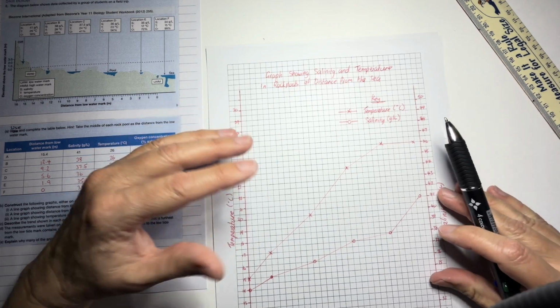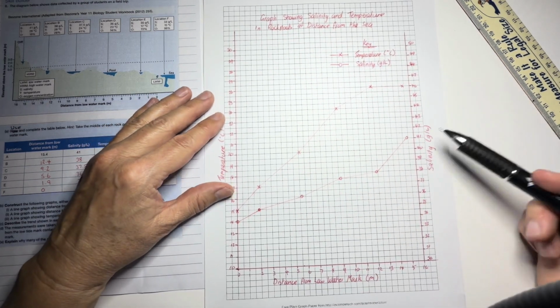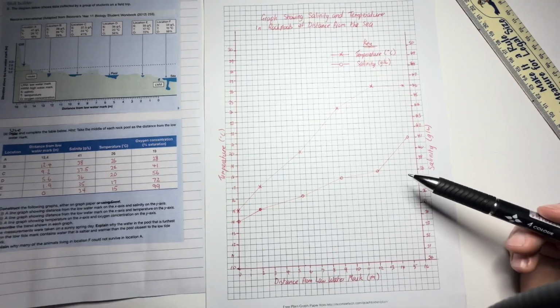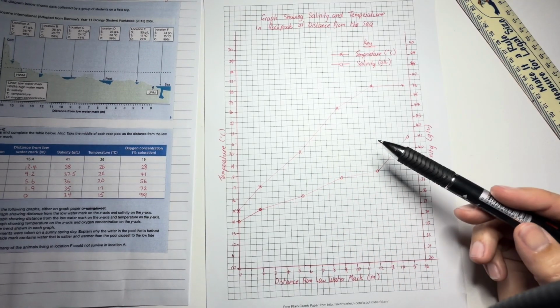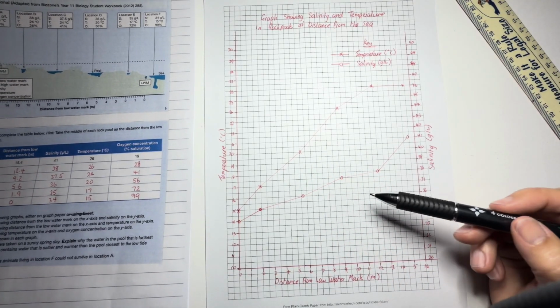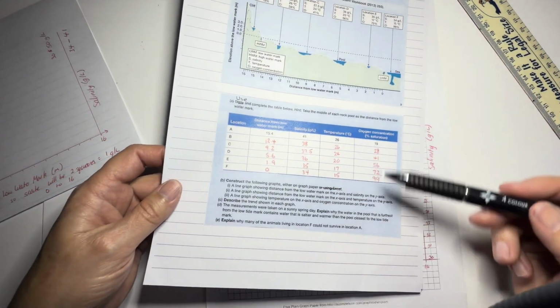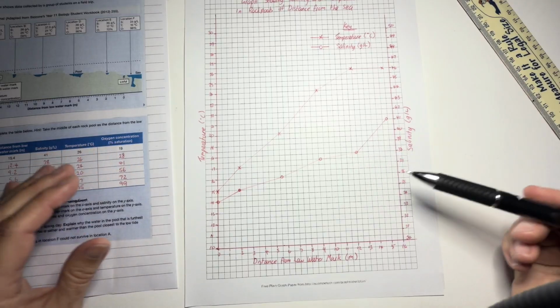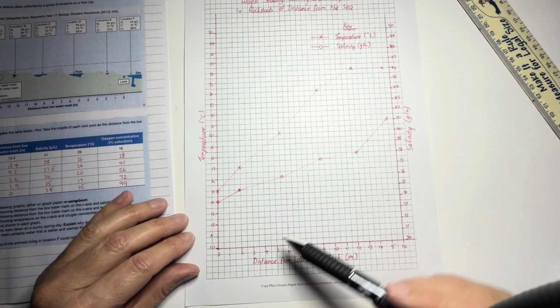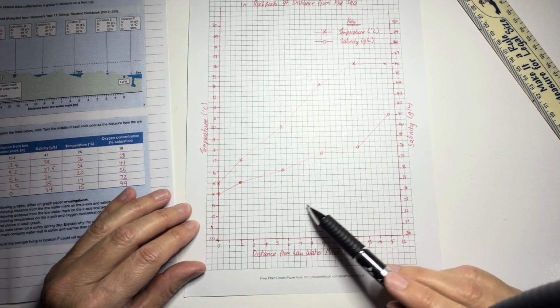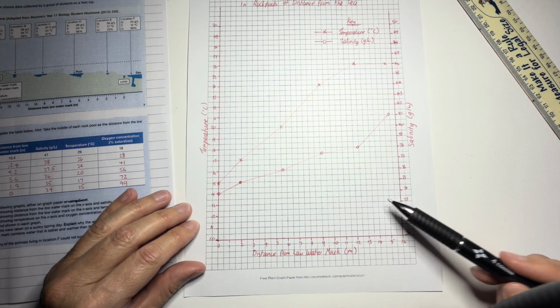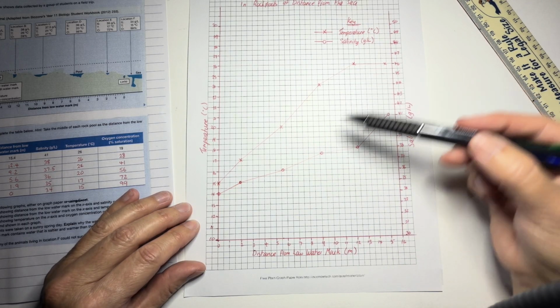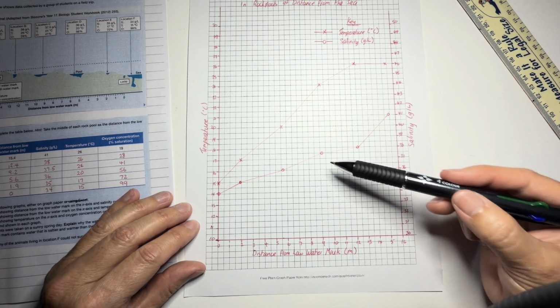So that gives context as to what it is. And graphs are a lot easier to see trends and relationships between variables than just looking at a table. Looking at the graph now, we can see that as you increase in distance from the sea, both the temperature and the salinity increase.